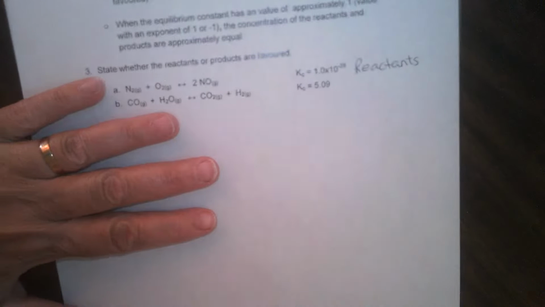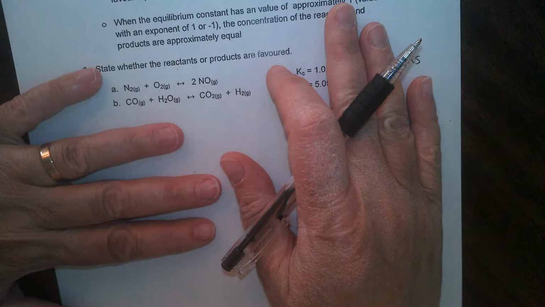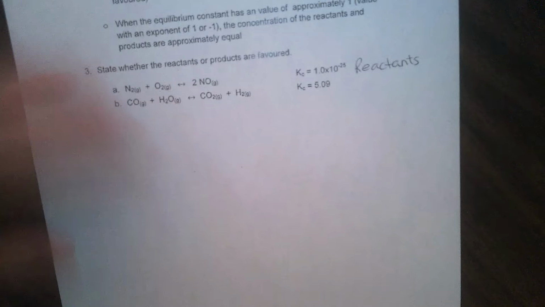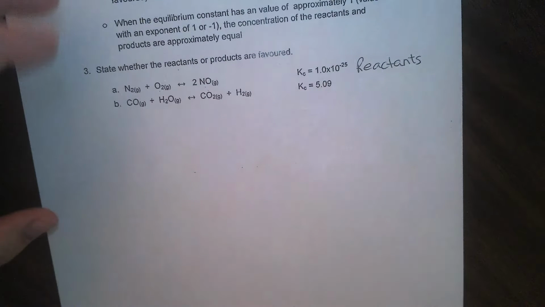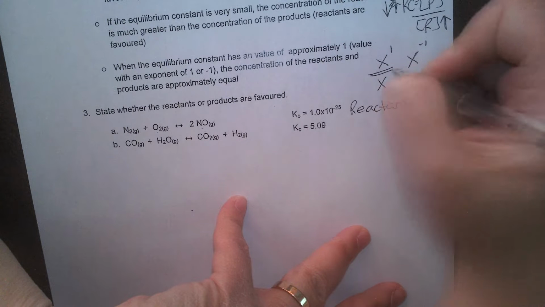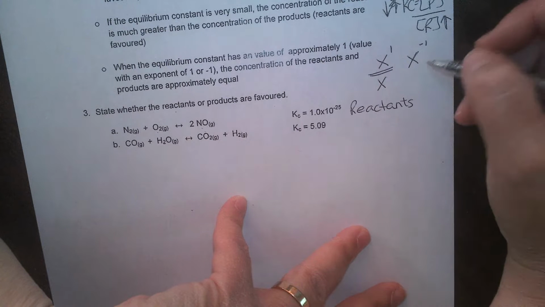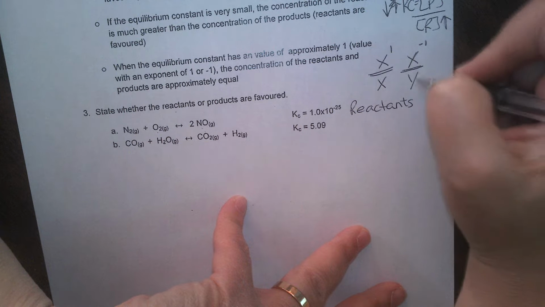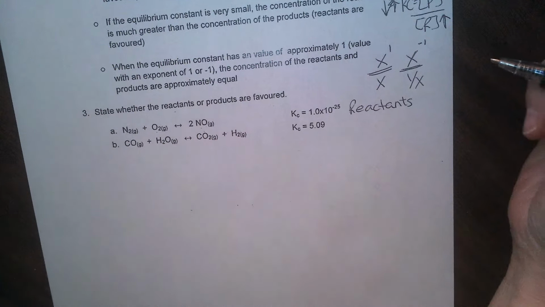Okay, carbon monoxide and water gives us carbon dioxide and hydrogen gas. The Kc value is 5.09. Okay, well, it's going to be that value. Something to the power of -1 is going to be 1 over that value. Chances are 0.1.